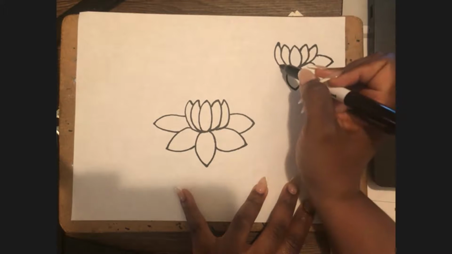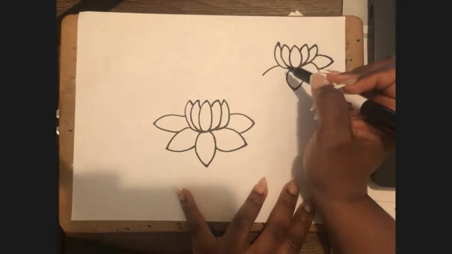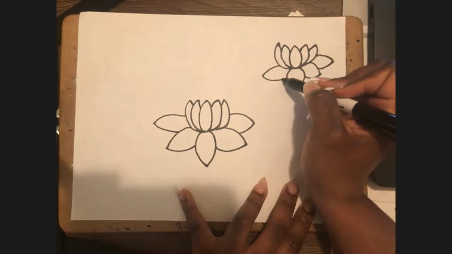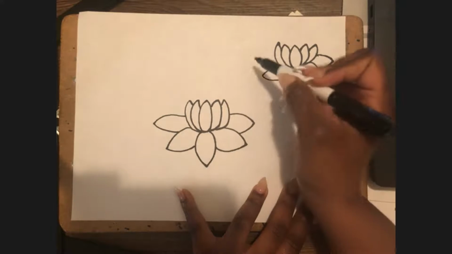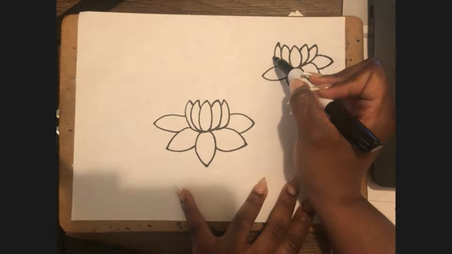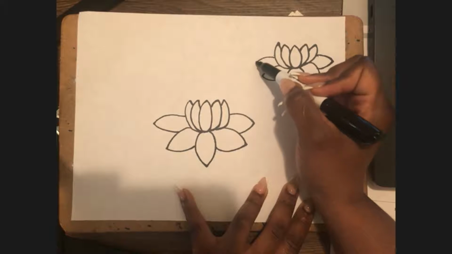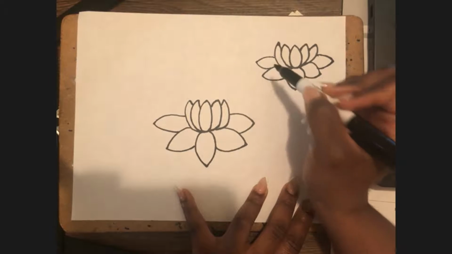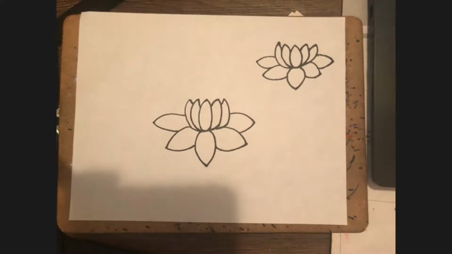And then here's another one, curve line down, and then across, touching the first petal. I said puddle, oh my goodness. And then another one, curve line down, and then curve line up. And that is our second water lily.